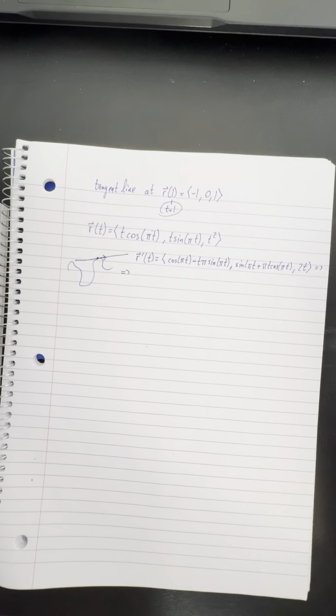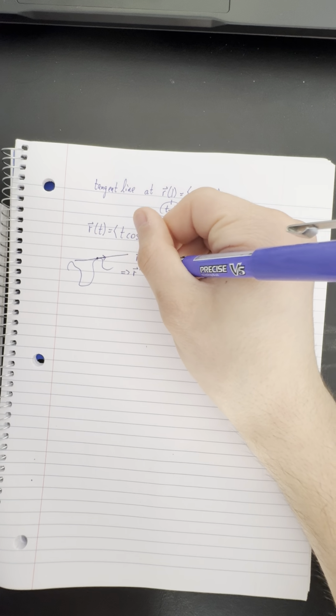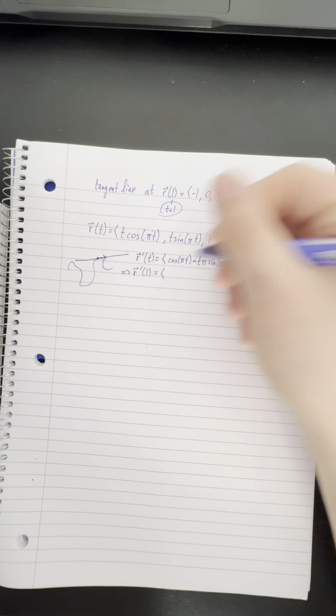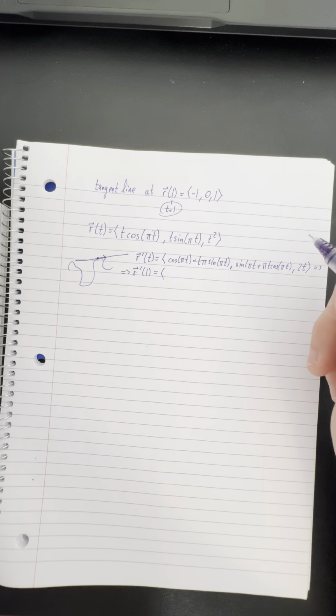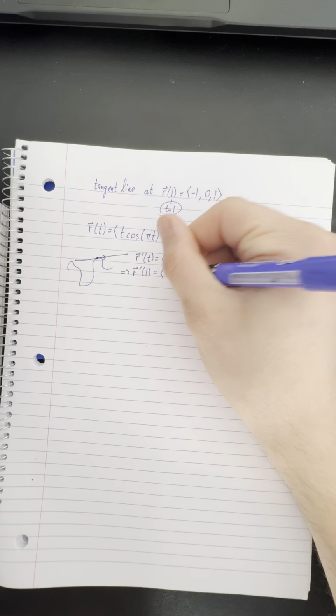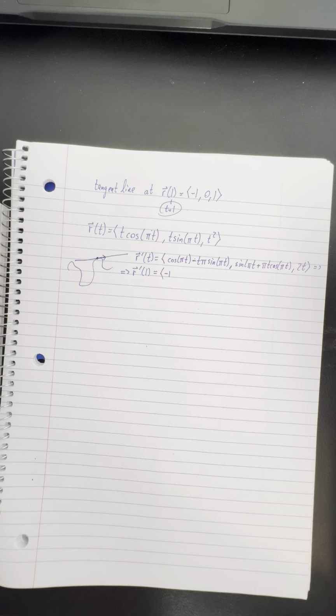And then if we get r prime at 1, let's see, you're going to have cosine of pi, which is -1. And this is going to be minus pi times sine of pi, which is 0.